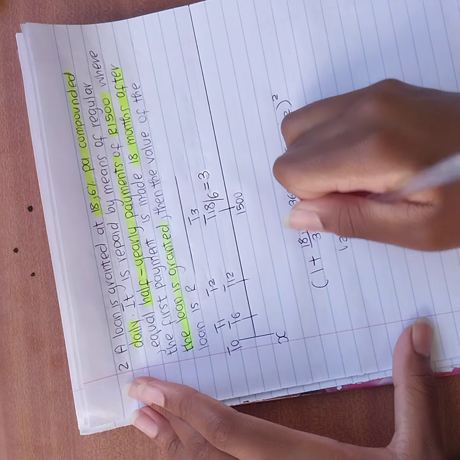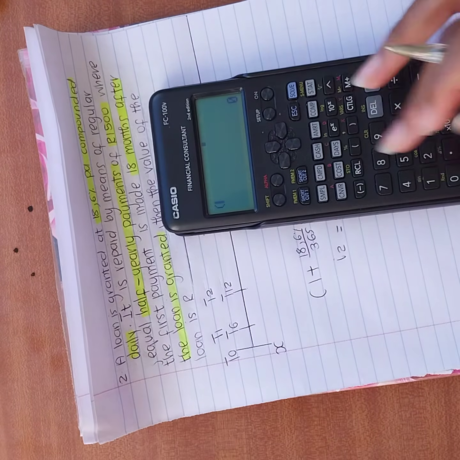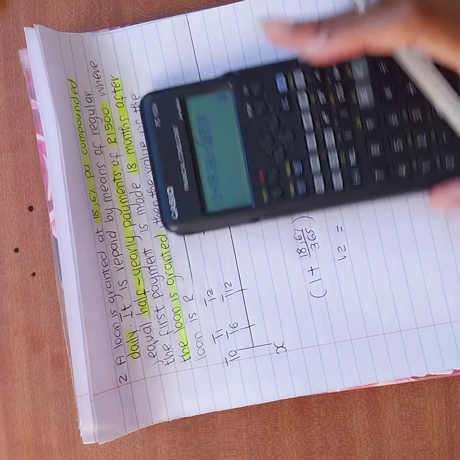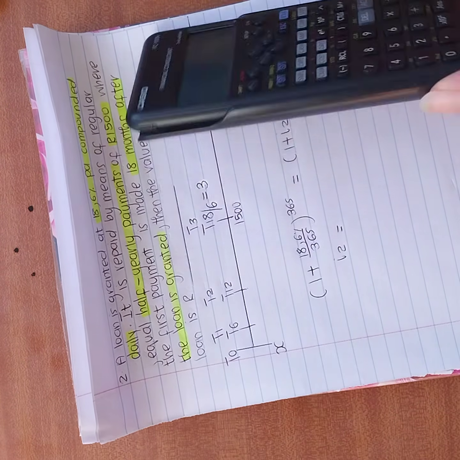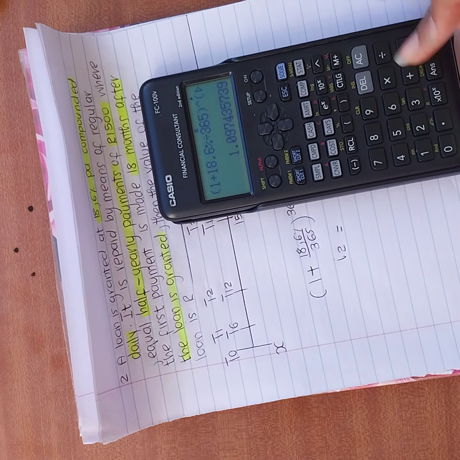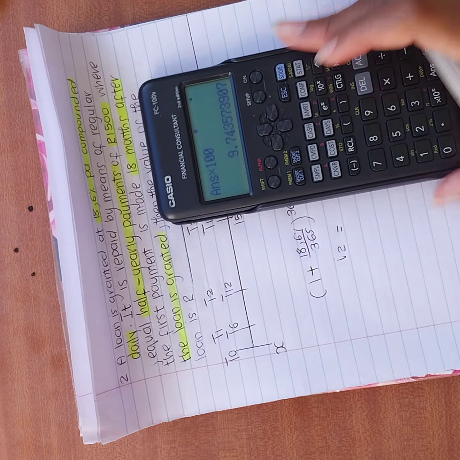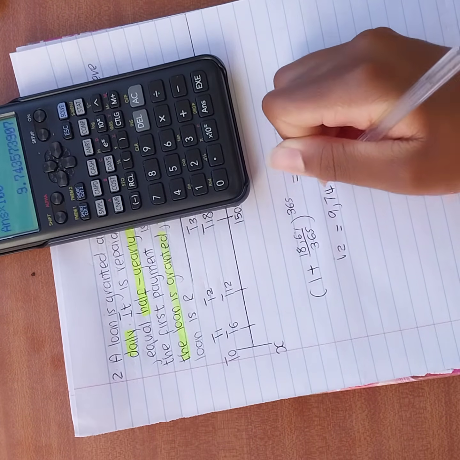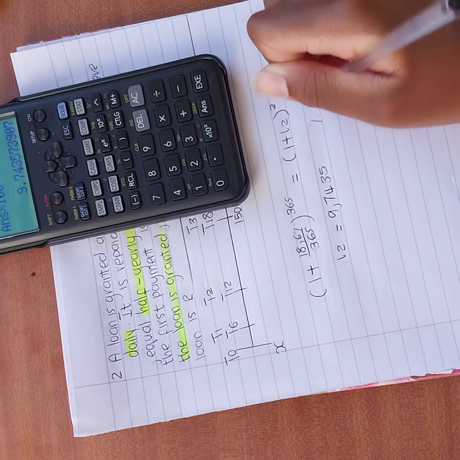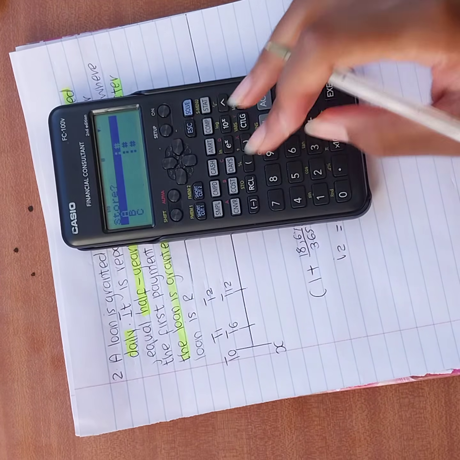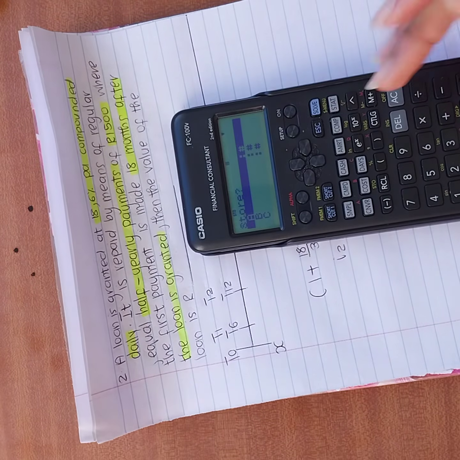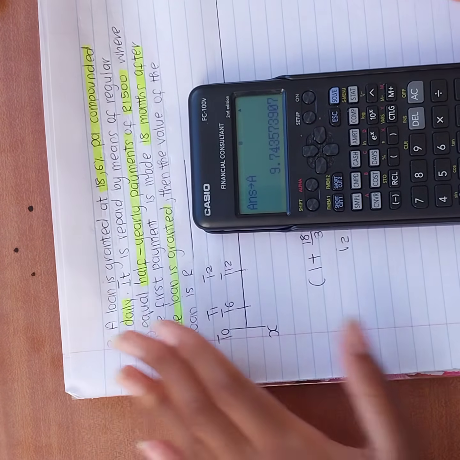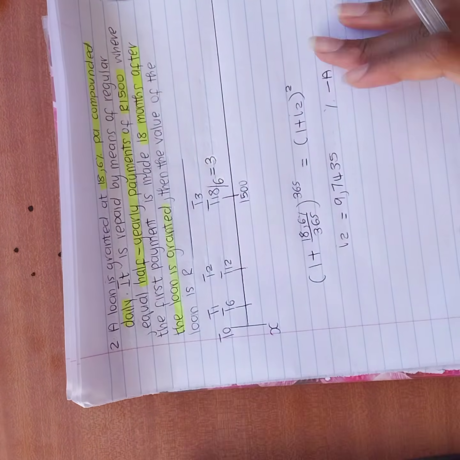So my i2 is equal to 1 plus 18.6% divided by 365 to the power of 365 divided by 2, minus 1, times 100. So we have 9.7435 all the way percent, and we will store this under A. Shift, store. If you see that there's something under your A, all you have to do is press execute twice, right? Okay, so this is stored under A.